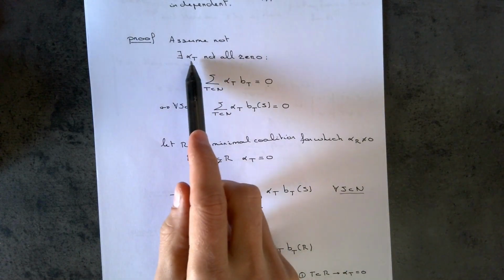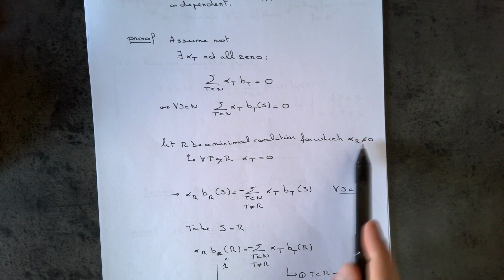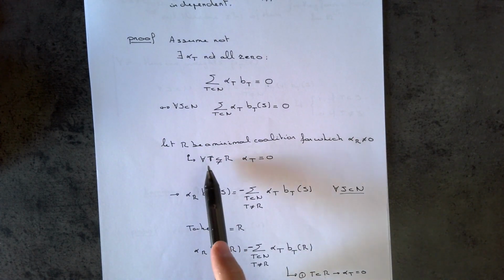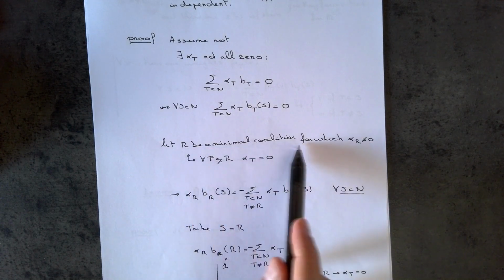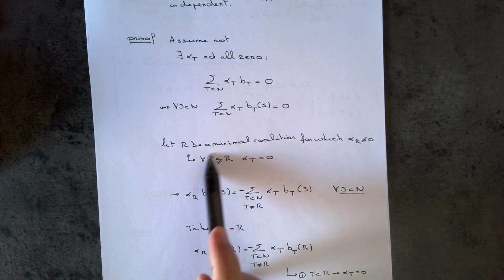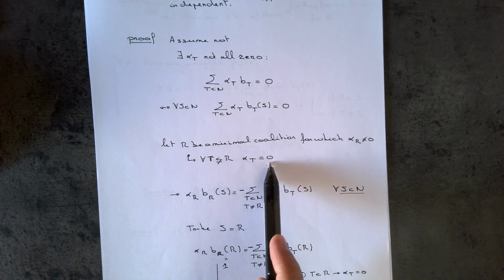And we know that not all alphas are equal to 0, so among all the ones that are not equal to 0, take R to be the smallest one. Which means that there are no smaller coalitions that satisfy the same criteria. So for every coalition that's a strict subset of R, the coefficient should be equal to 0.